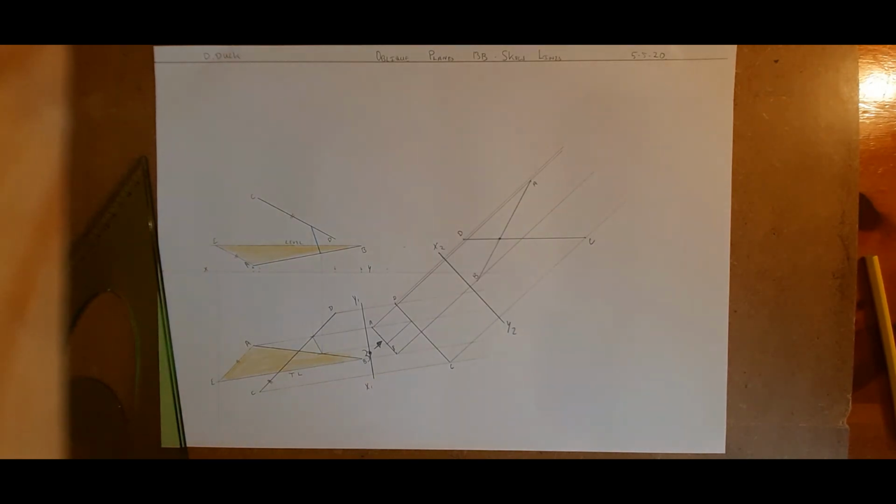So that's skew lines, folks. There's only two kinds. The shortest horizontal distance, as we've seen, and the shortest distance. So for the shortest horizontal, when you get to the first auxiliary, you look along the X1Y1 line, and for the shortest distance, you just look perpendicular to the two lines there.